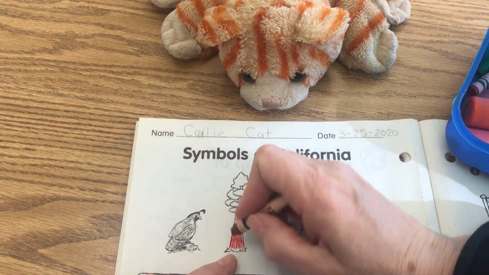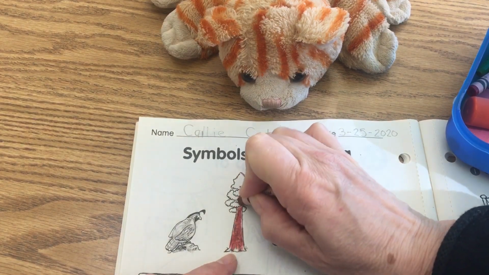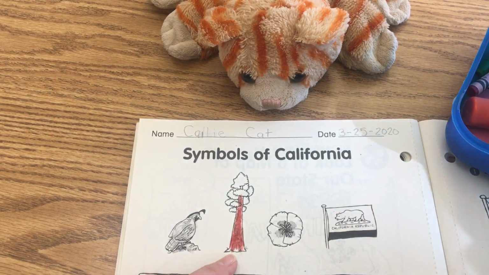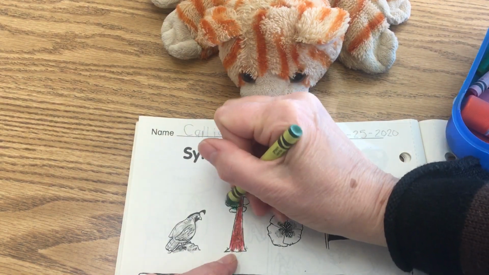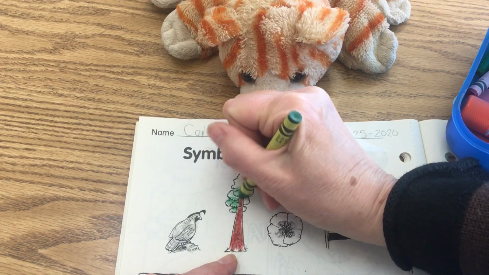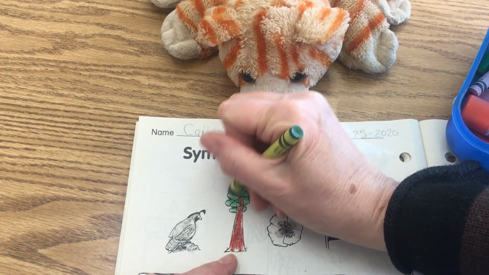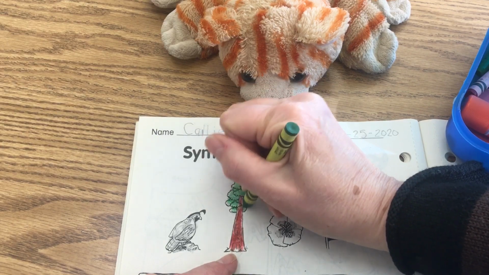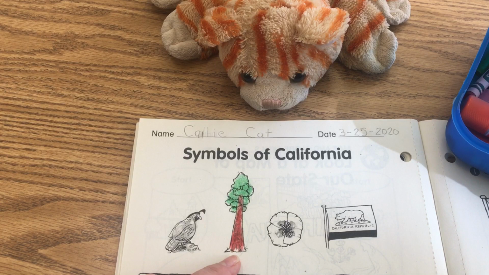They actually do look reddish orange-ish brown, okay? And then they have dark green pine needles or redwood needles at the top. And remember, the redwood forest in California has the oldest and tallest trees in the world.